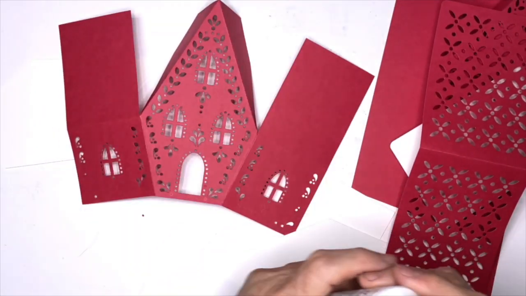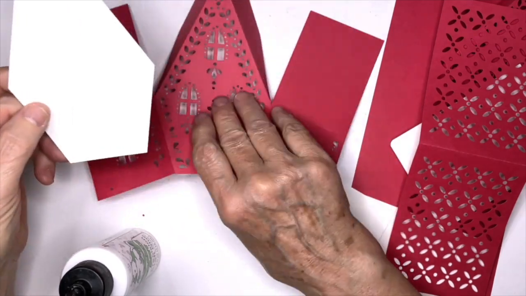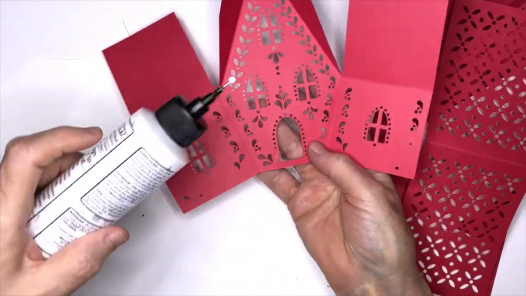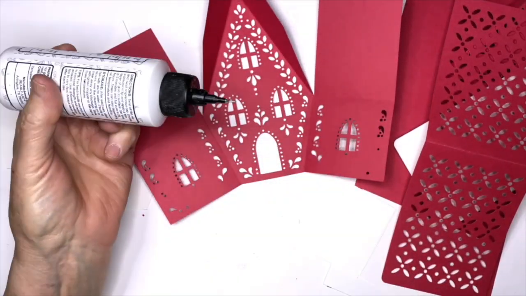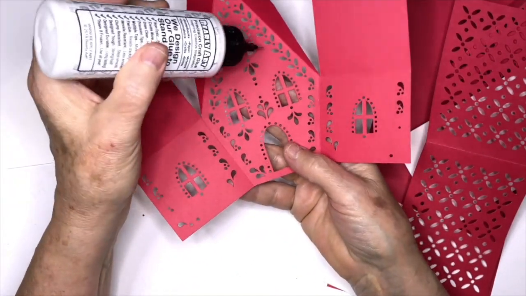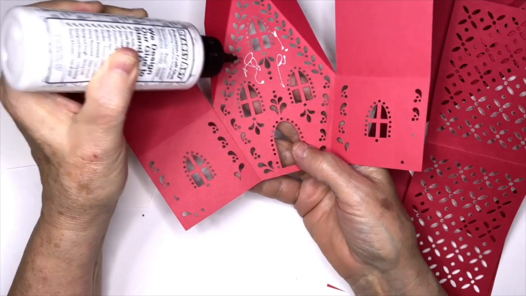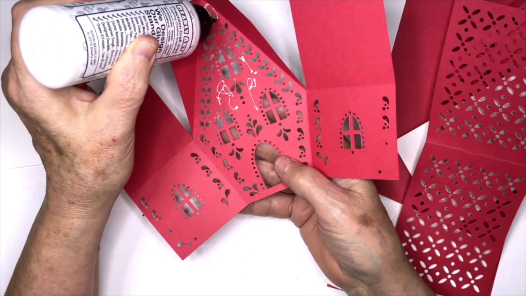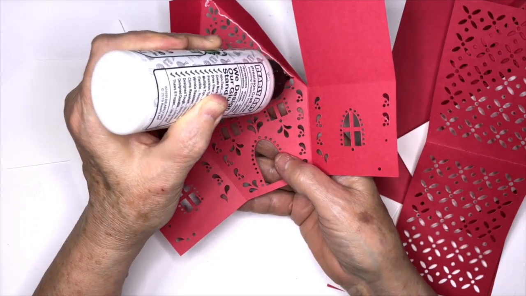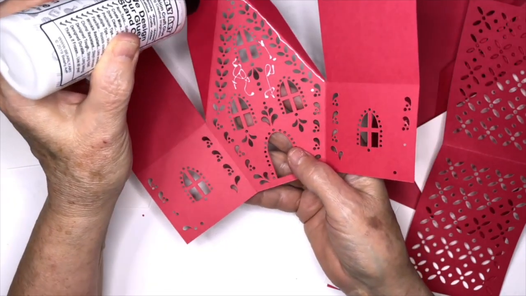Now let's glue the white pieces behind the intricate cardstock for Ginger Gables. And I'm using my Barely Art glue. And whenever you have this many cutouts, it's really important to apply the glue to the piece with all the cutouts as opposed to here. Otherwise, your glue is going to show everywhere.